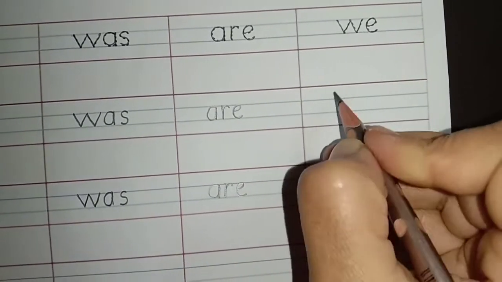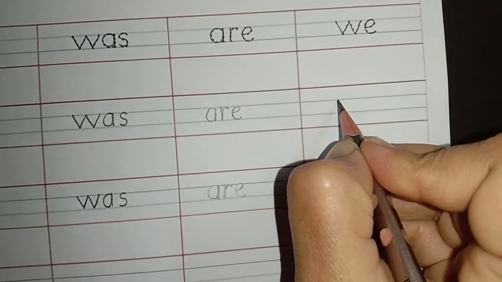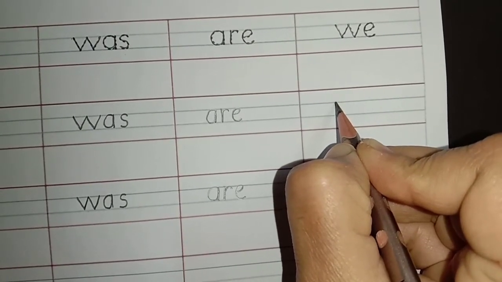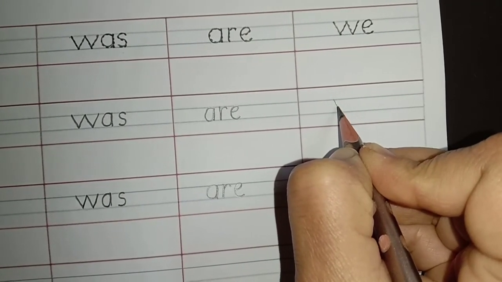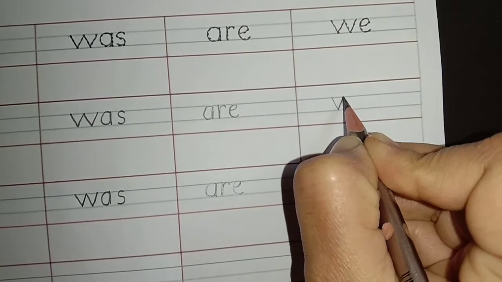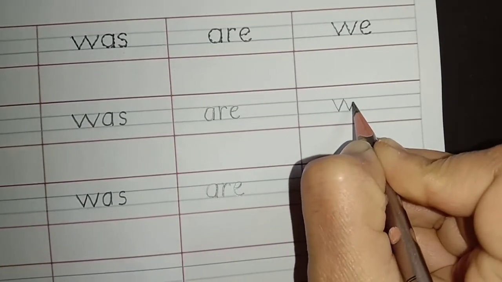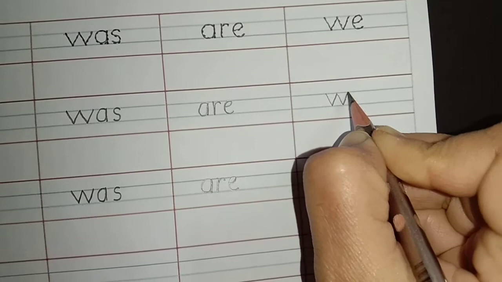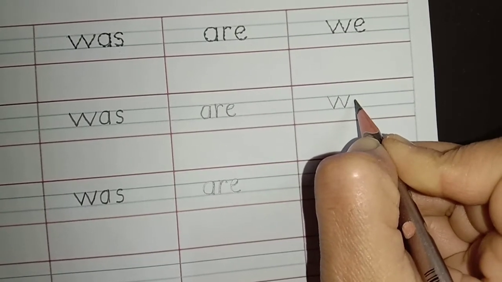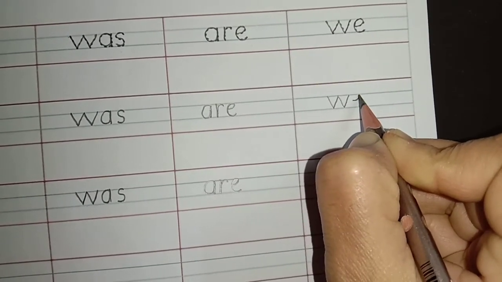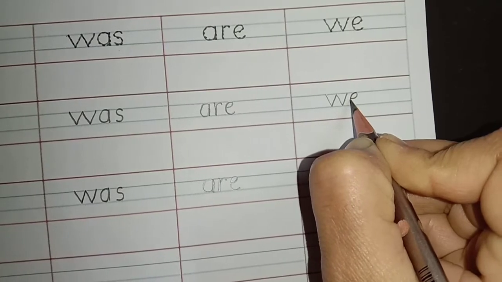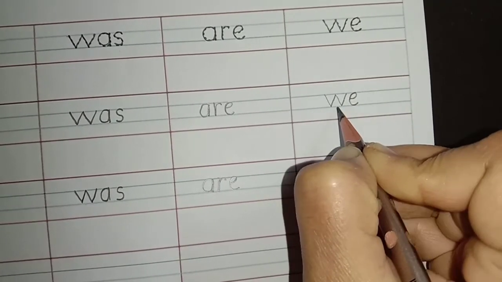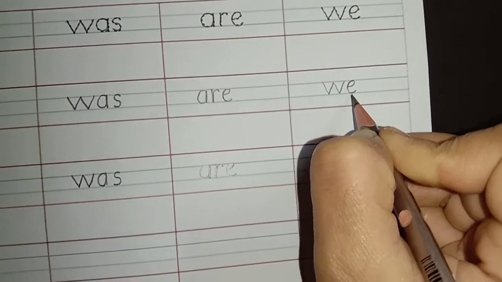W-E-V. Again we will write. For alphabet W, we will make a slant down, slant up, slant down, slant up. For alphabet E, we will make a small curve, touch the first blue line, then make a C curve, touch the second blue line. W-E-V.